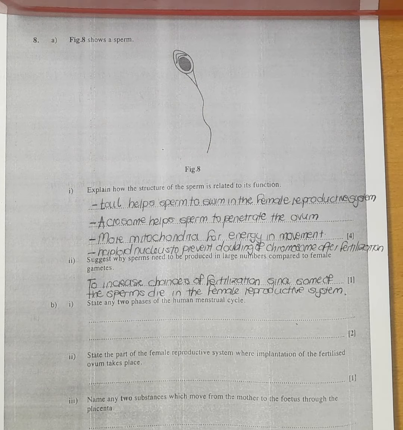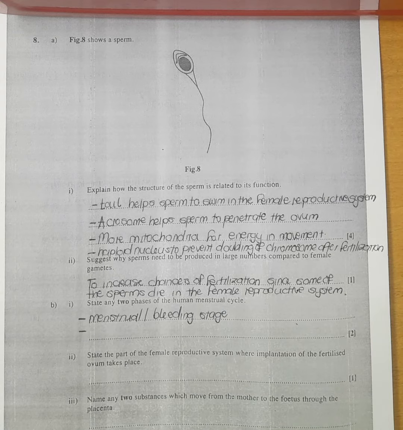Let us move on to B, part 1. We are supposed to state 2 phases of the human menstrual cycle. So there is the menstrual stage or the bleeding stage. This is a process whereby the uterus wall is going to be broken down since it did not manage to receive a sperm for fertilization. So it is going to be broken down and it is released in blood.